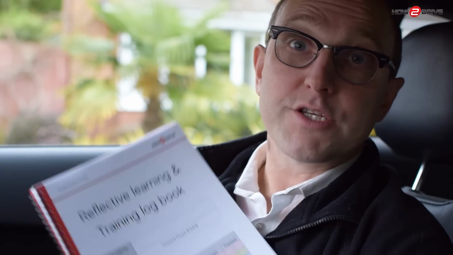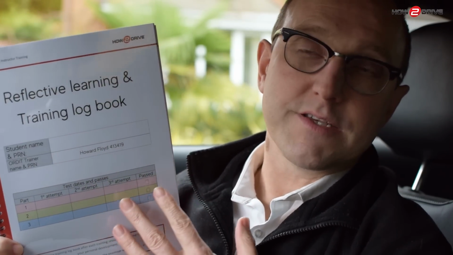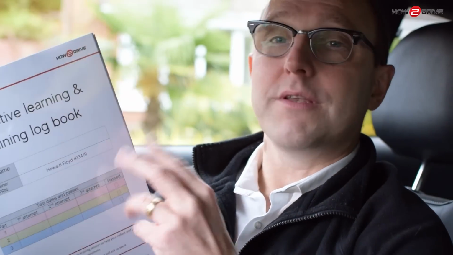Something else I would like to mention, which I've started using recently with my trainees, is a reflective log. I use a reflective logbook, which records all the hours that you're doing. You can do this on your own, off your own back. Just get a log so you can record all the sessions you're doing. And also, the most important part, it's got a reflective log. After each session, we'll record the date and put in there what went well, what didn't go so well, and what we need to do better next time.